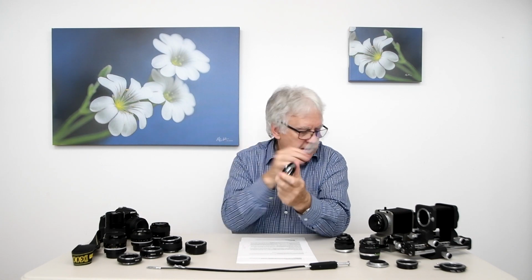Another advantage is they do not reduce the quality of your lens, because the extension tubes are empty tubes with no lens inside. When you take macro pictures with your lens, you get the original quality of your lens with no degradation.